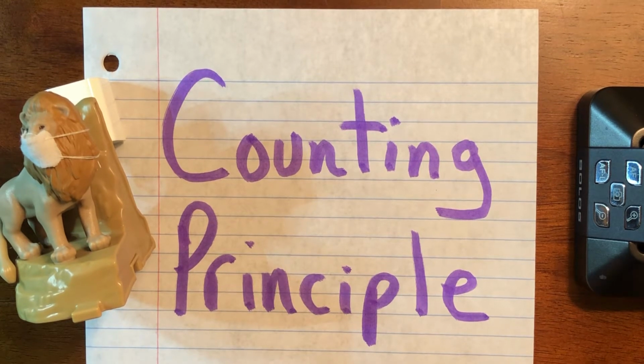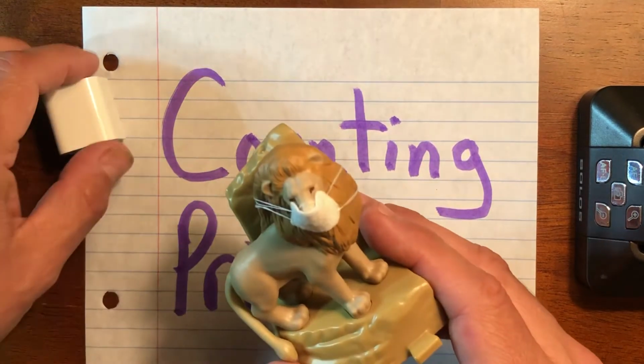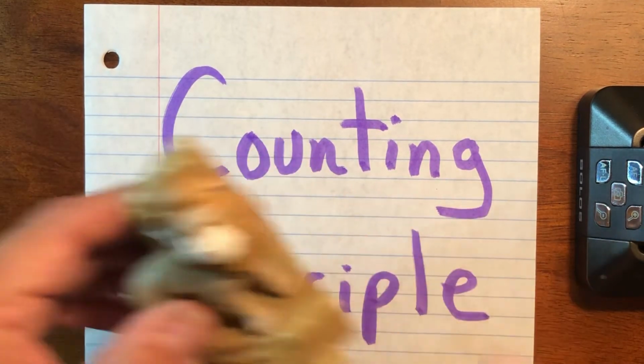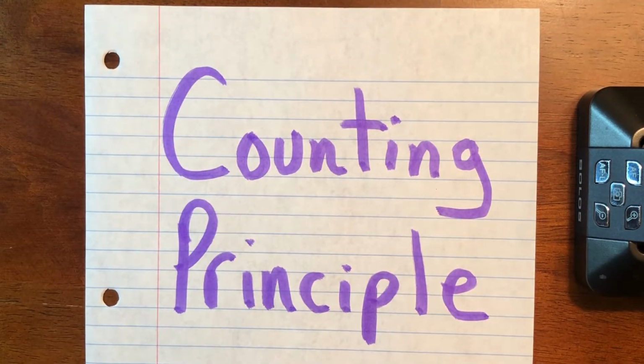So Mr. Lyon, from what I understand, you're going to be able to take that mask off pretty soon, but not just yet, so I'm going to have you sit over there.